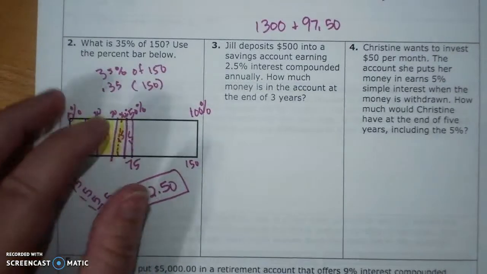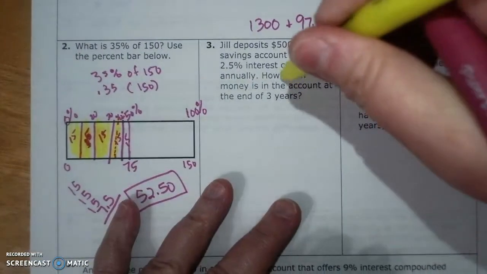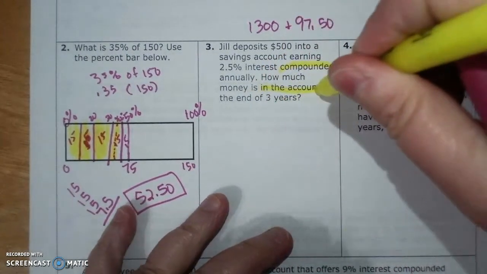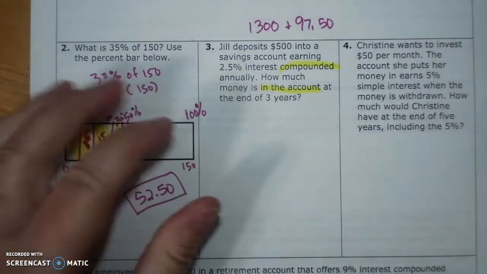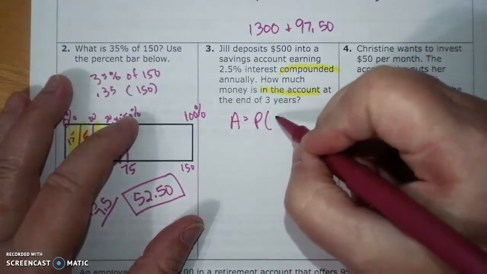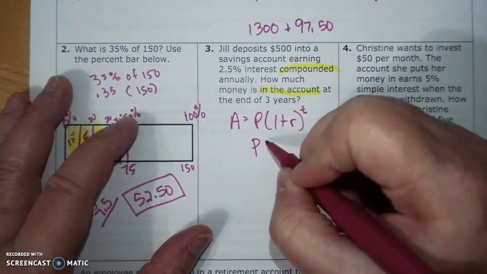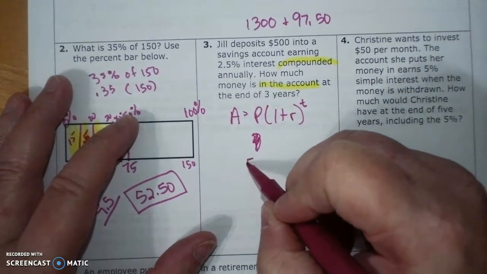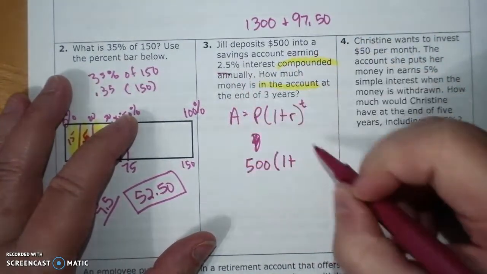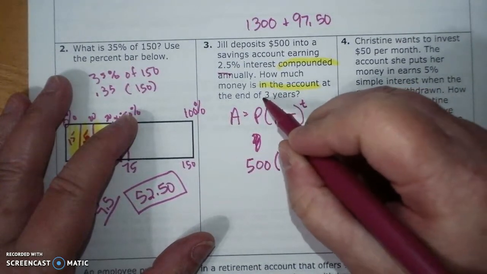Jill deposited $500 in a savings account, earning interest compounded. How much money is in the account at the end of 3 years? That's really nice because A is for all, which is P times 1 plus R to the T. Principal times 1 plus, this is a percentage, 0.025 to the third.